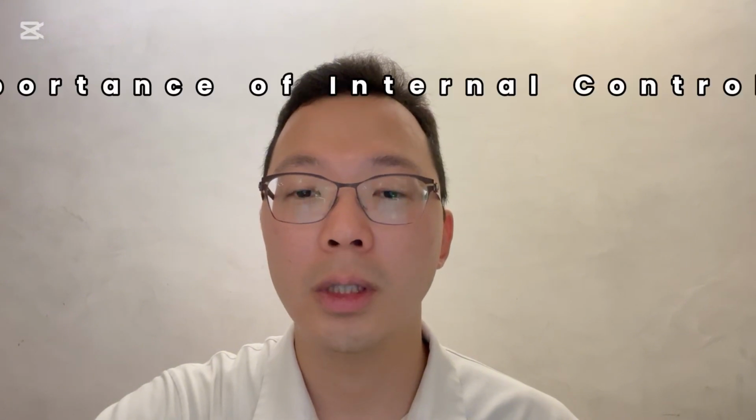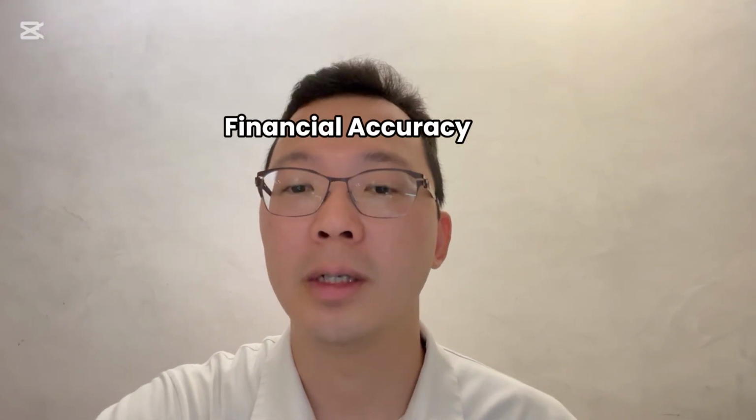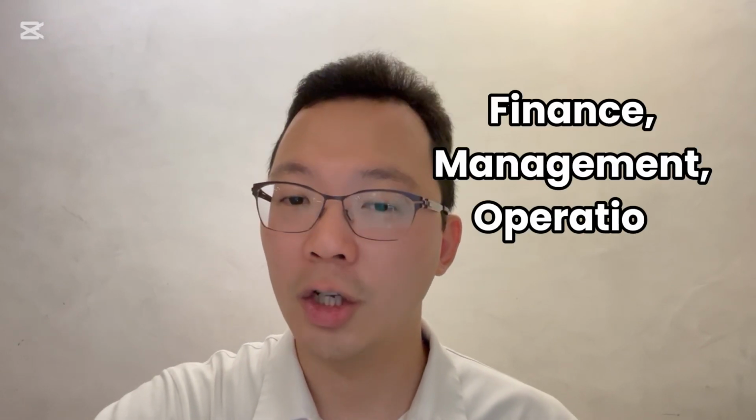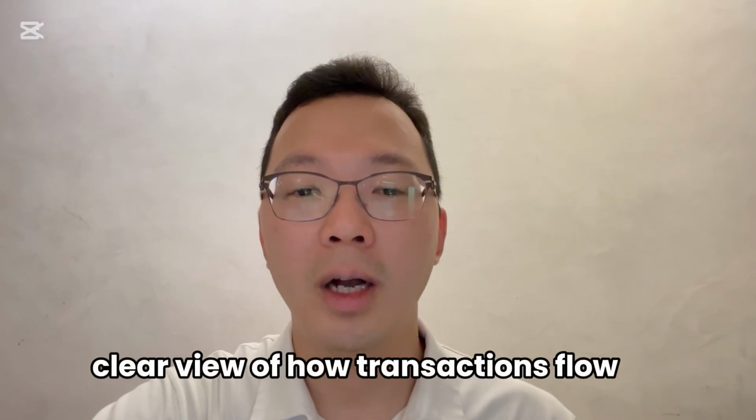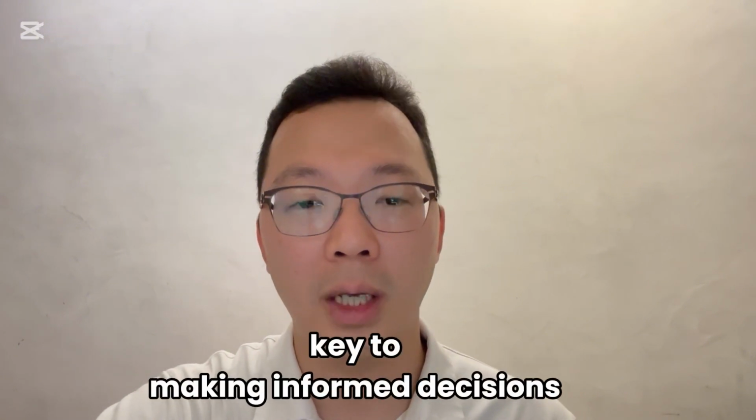Understanding how these transactions are recorded helps us appreciate the importance of internal controls and financial accuracy in any business. Whether you are in finance, management, or operations, having a clear view of how transactions flow through an accounting system is key to making informed decisions.